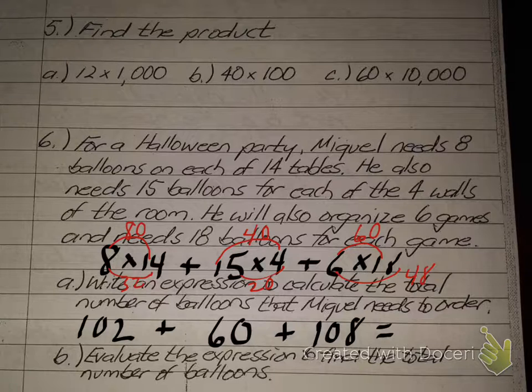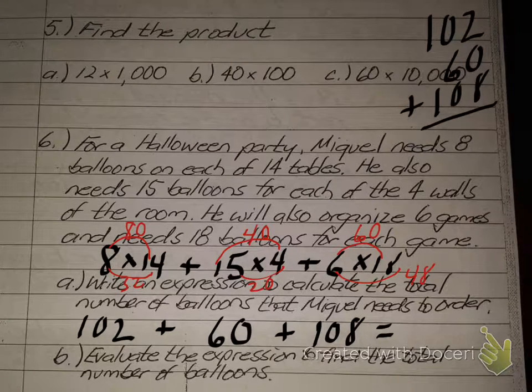So now we simply need to add these up. So we're going to have 108, 112, we'll start right in order. 60, 108, add the ones, we get 10, carry it, and we get 7 and 2. So 270 balloons is what Miguel will need for the party.